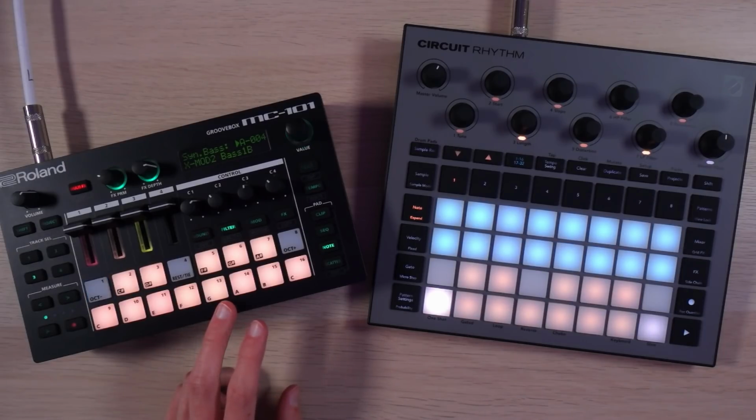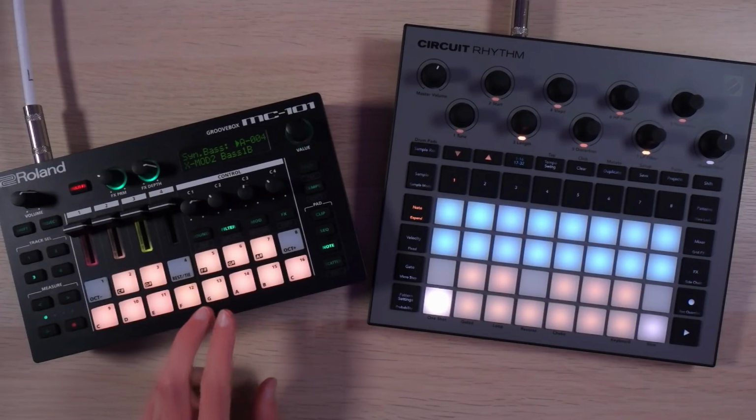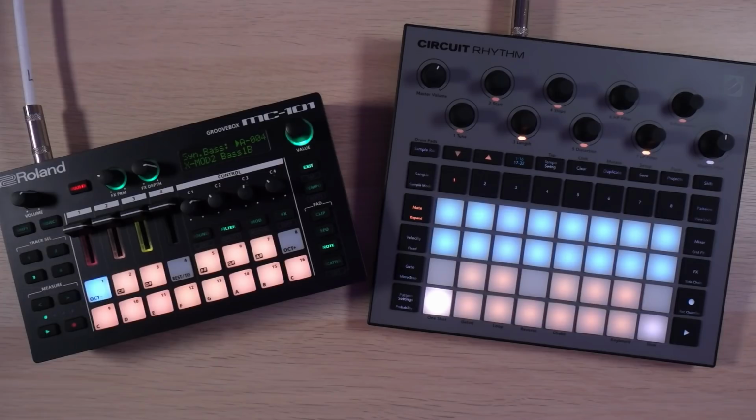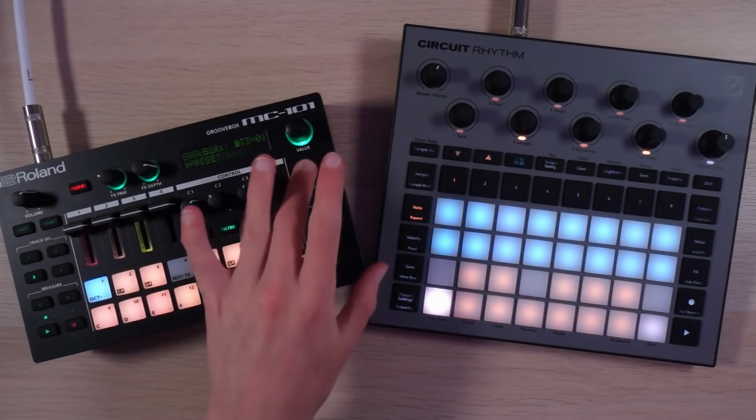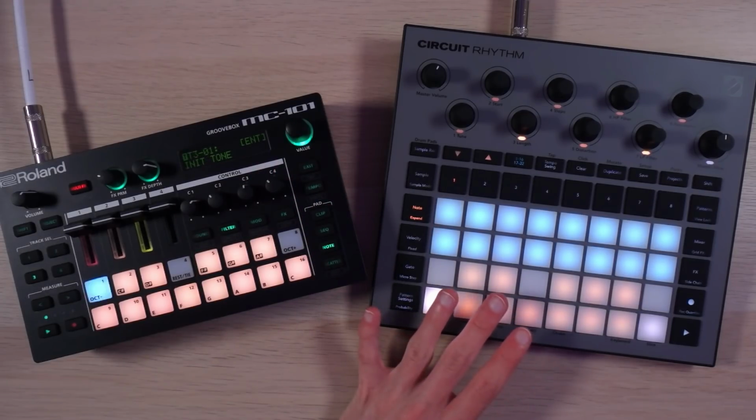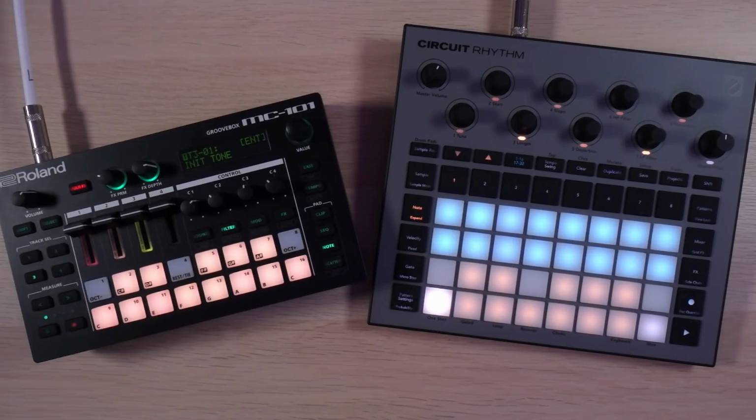However, let's talk about the other sound engine aspect that I wanted to get into. Chopping samples on the MC-101 is a tremendous pain in the ass. It's technically possible, but I now just probably won't do it because the sample chopping capabilities of the Circuit Rhythm are so much better. I did do a dedicated video on how to chop samples on the MC-101, so I'm not going to rehash too much of it here.